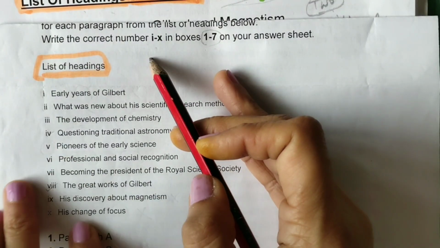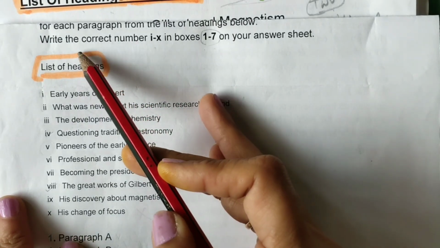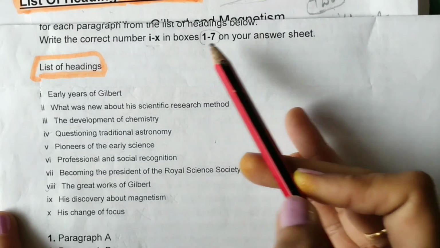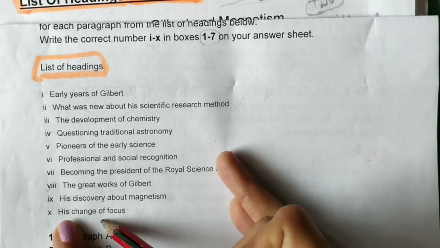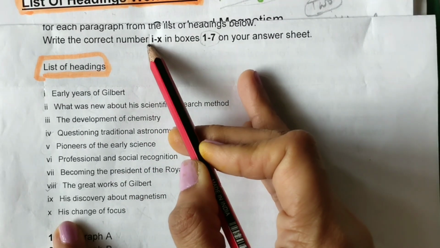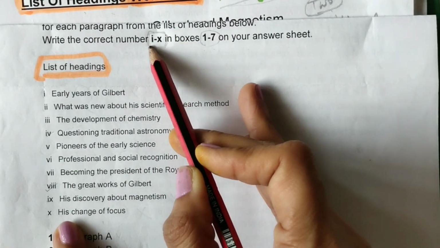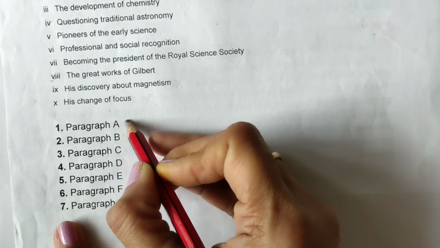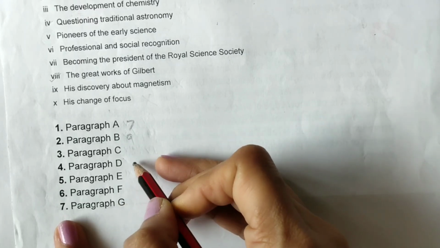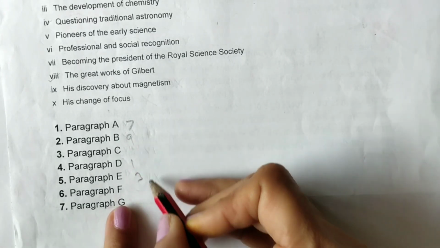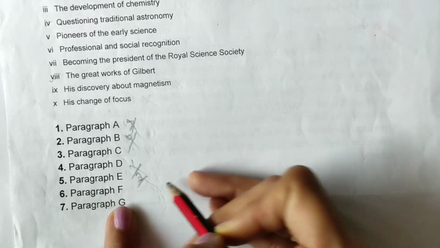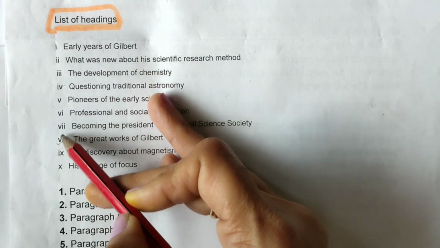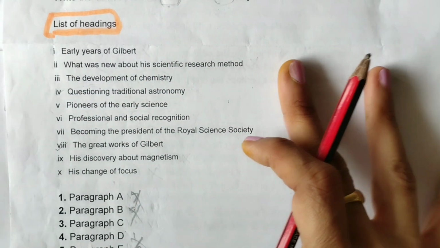Firstly, you should read the instructions. Like they have given: write the correct number 1 to 10 in boxes 1 to 7 on your answer sheets. So the list of headings is these 1 to 10. Mind that they have given this specific style of 1 to 10. If in front of these question numbers you write 7, 9, 1, 3 in this series, this will be a wrong answer. Don't try to write in your own style. Always follow the instructions because they have given these Roman numerals. Okay, so first thing is this.